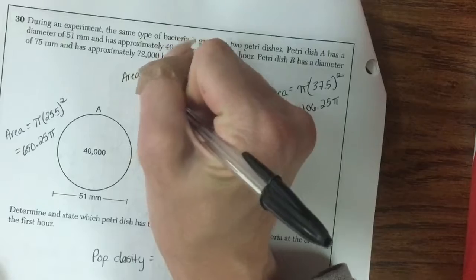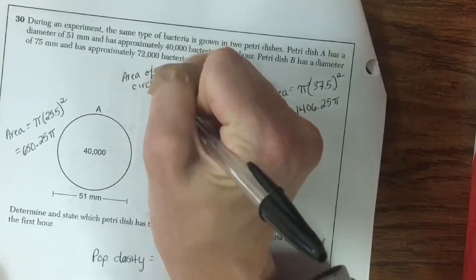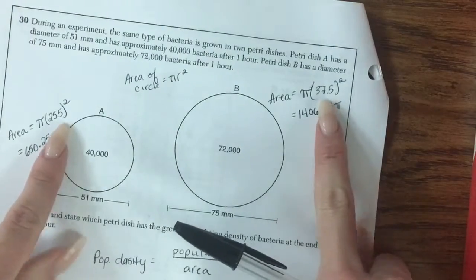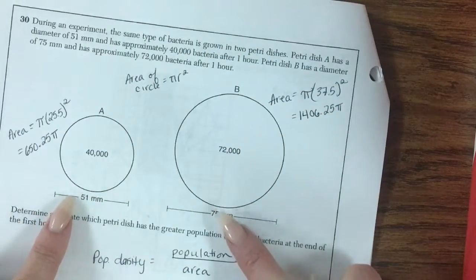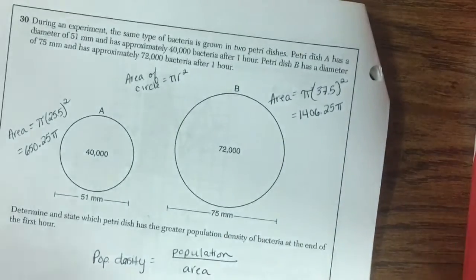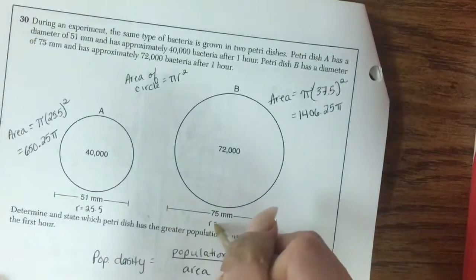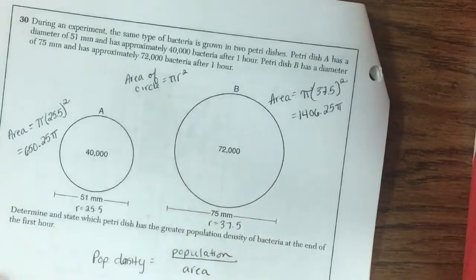Okay. I used those because those are circles. The area of a circle is pi r squared. So these two numbers here came from the radius of each dish. So that represented the diameter. The radius would be 25.5. The radius would be 37.5.